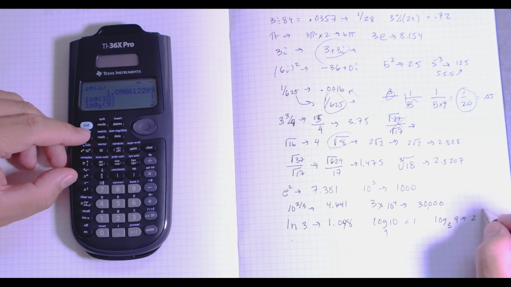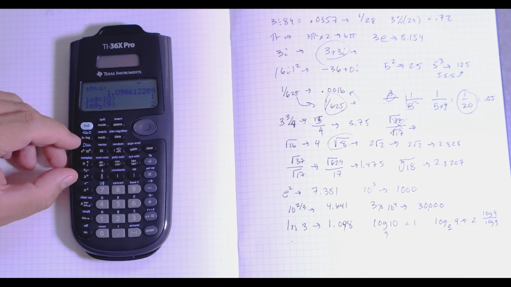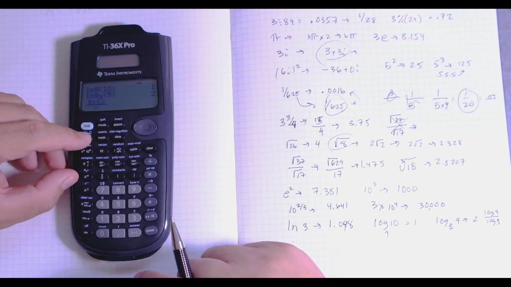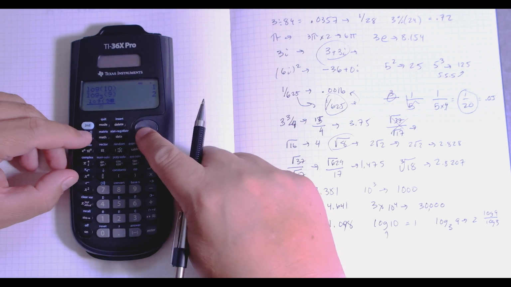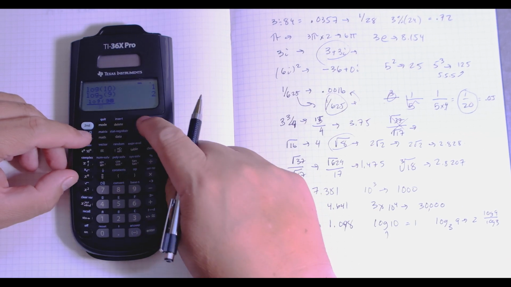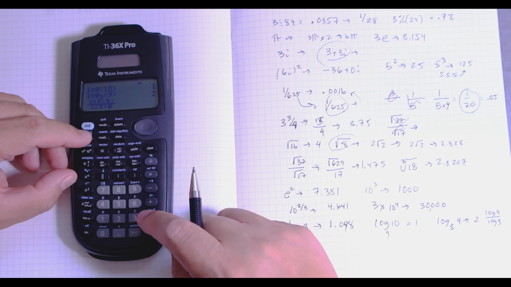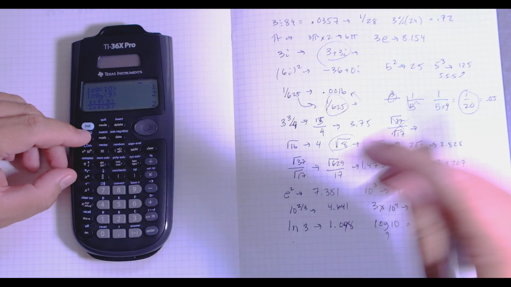This is the same thing as the log of 9 over the log of 3. Let's do that. Fraction button, log base 10 of 9, under, let's see, put parentheses on it, log of 3, let's close parentheses, gives you an answer of 2.